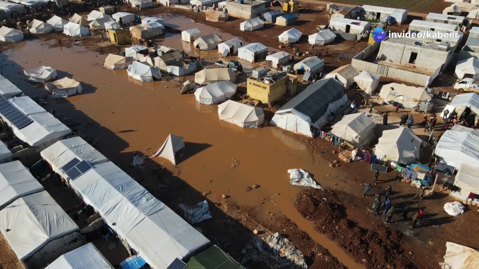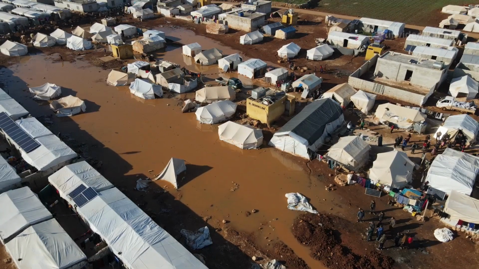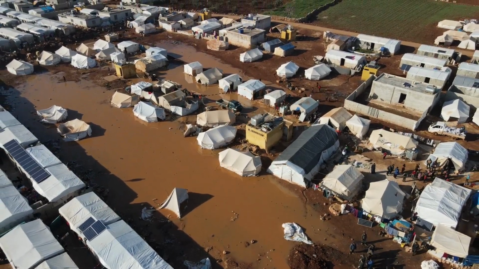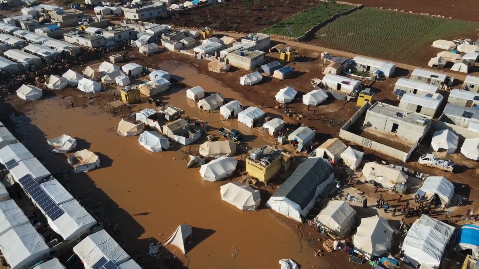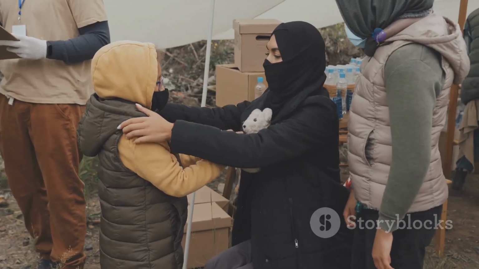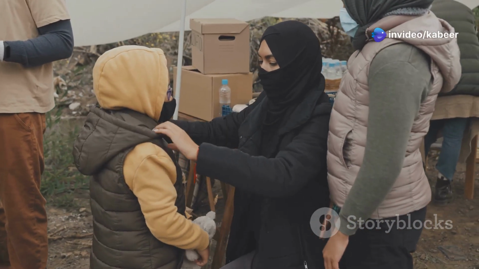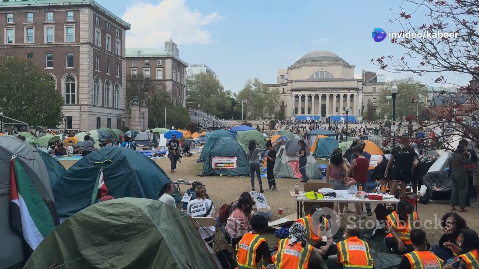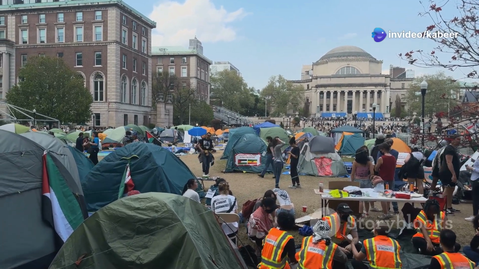The plight of Palestinian refugees, many of whom live in overcrowded camps with limited prospects, remains a pressing concern. Addressing the humanitarian crisis is not only a moral imperative, but also essential for creating an environment conducive to peace.